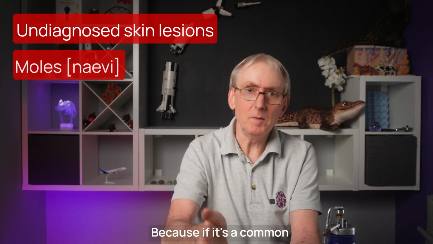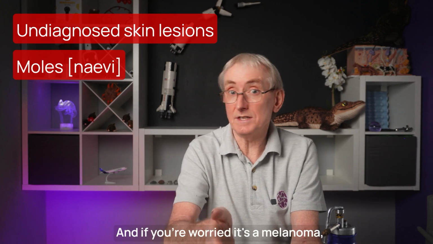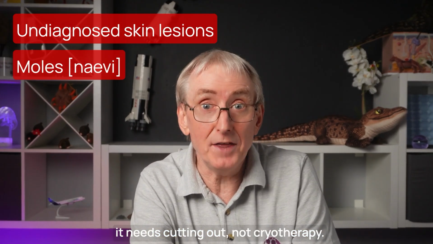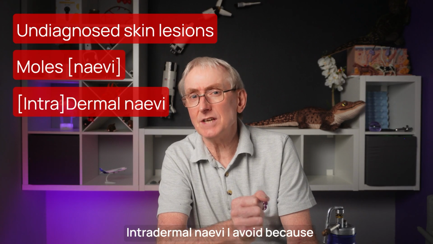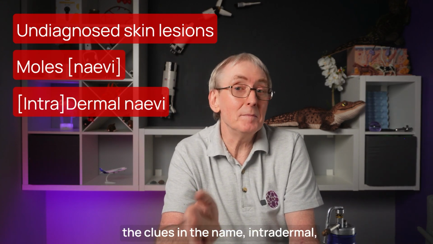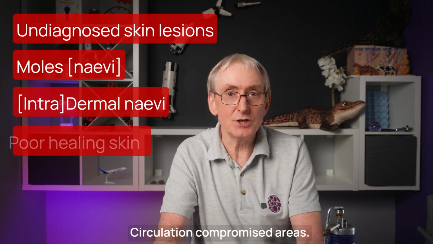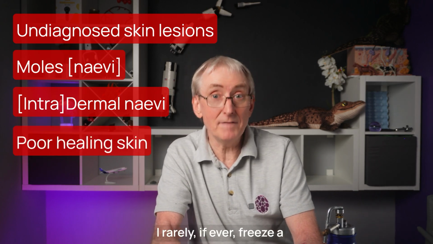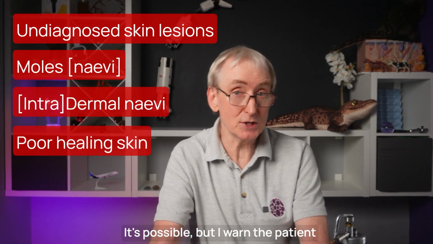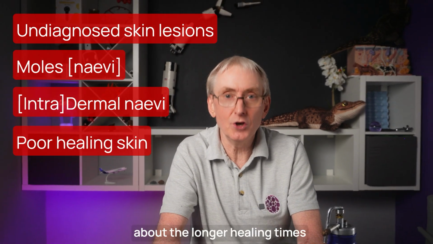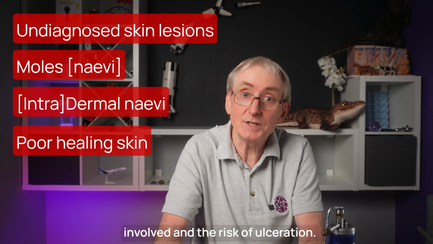Moles, because if it's a common mole, why are you treating it? And if you're worried it's a melanoma, it needs cutting out, not cryotherapy. Intradermal nevuses I avoid because the clue's in the name, intradermal, and they have deep roots. You leave some behind. Circulation compromised areas. I rarely, if ever, freeze a lesion on the lower leg. It's possible, but I warn the patient about the longer healing times involved and the risk of ulceration.